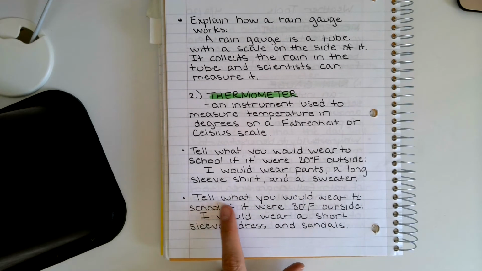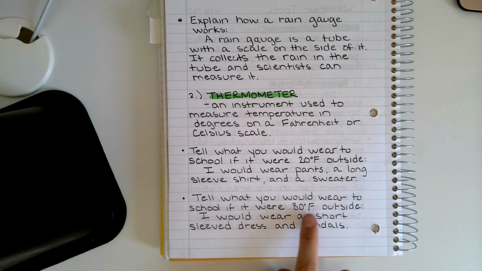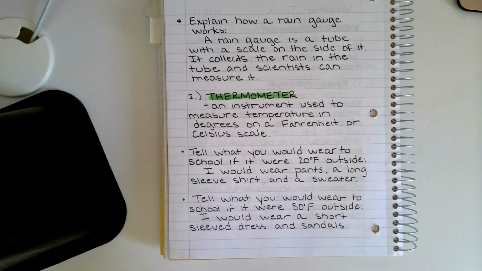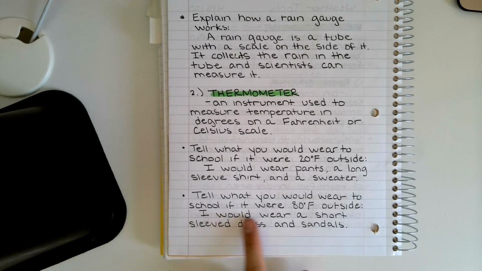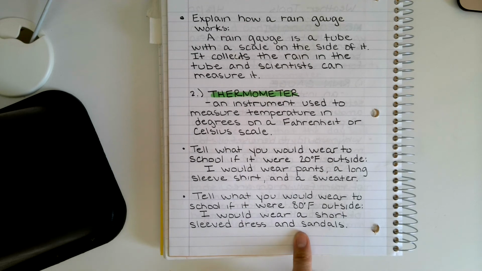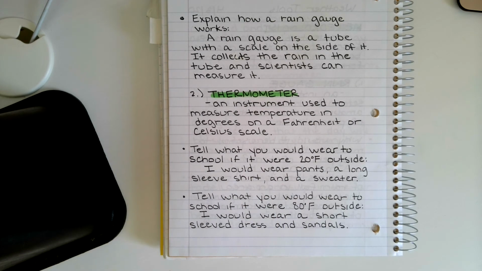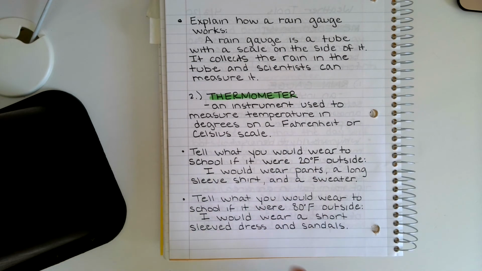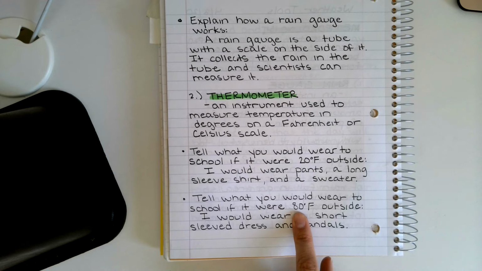And then tell what you would wear to school if it were 80 degrees Fahrenheit outside. Well, 80 degrees is pretty warm. It was like one of the days last week when it was really hot outside. So I would wear a short sleeve dress and sandals because it would be hot. Now yours, of course, you're going to be wearing something different, but it should definitely be stuff that you would wear in cold weather and in hot weather.